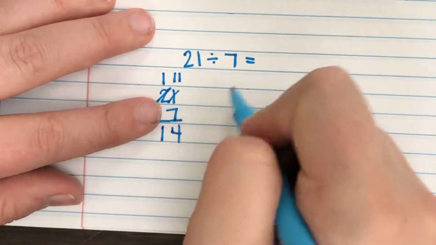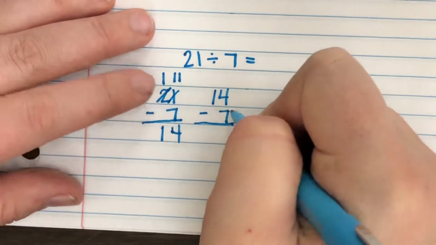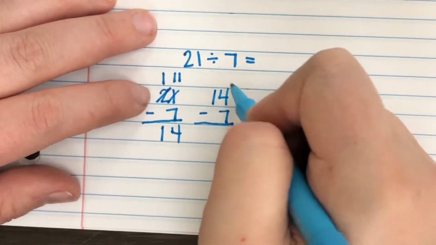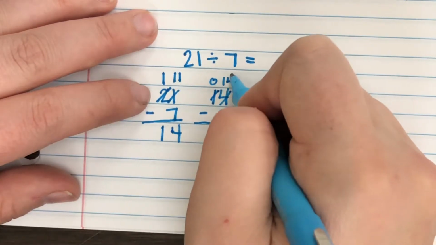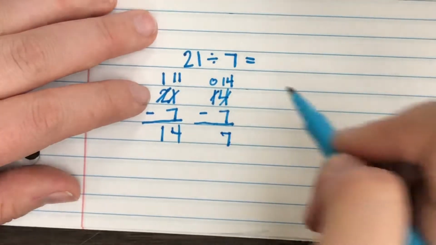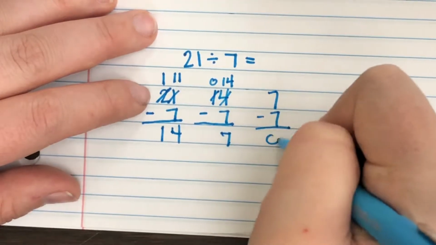So now I'm going to take 14 and subtract 7 again. You always subtract the same number again and again until you get to 0. 14 minus 7 is going to be 7. And then I'm going to take 7 and do 7 minus 7, which finally equals 0.